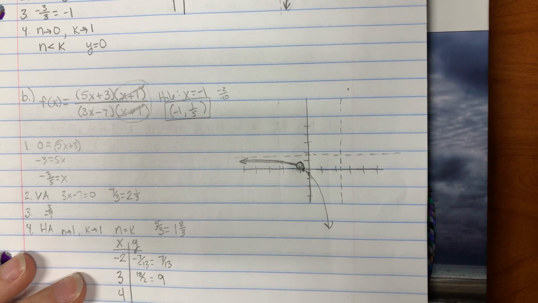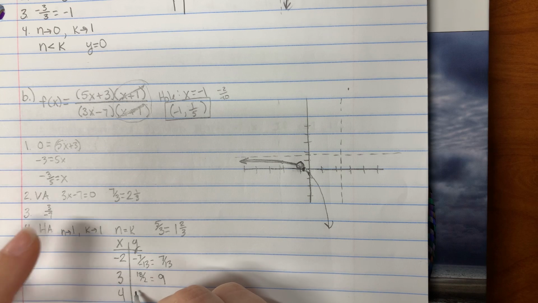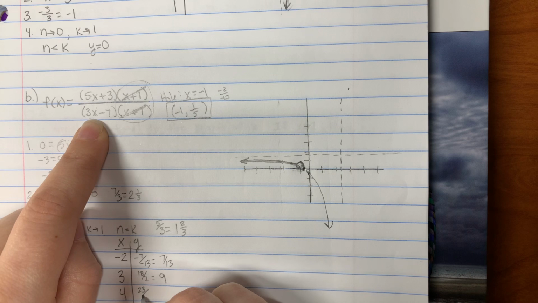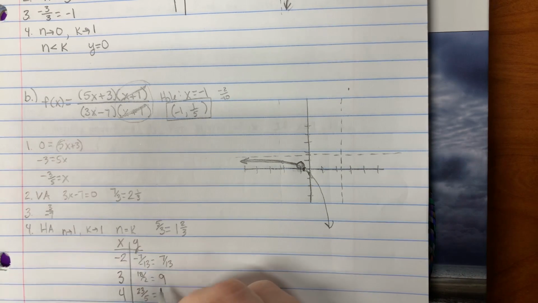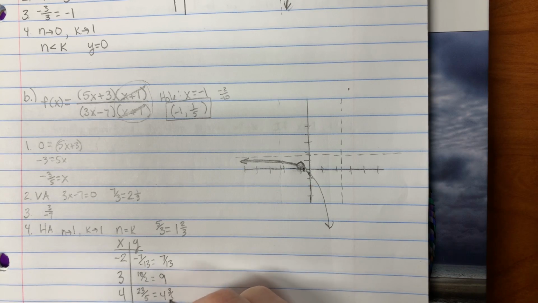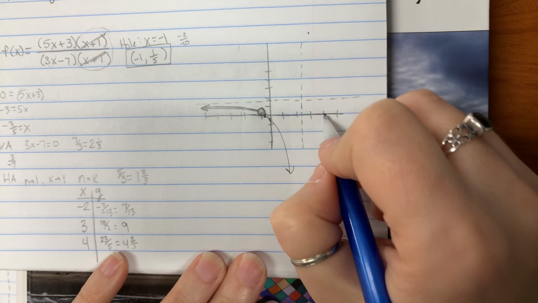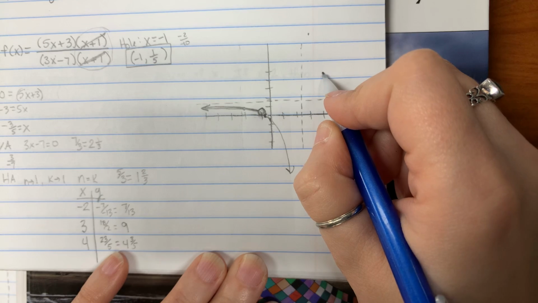Let's plug in 4 just for kicks so that I know kind of what's going on. If I plug in a 4 here, I get 23. Plug in a 4 here, I get 12 minus 7, which is 5. So I'm getting about 4 3/5. Okay, so at 4, I'm at 4 3/5 of the way up.